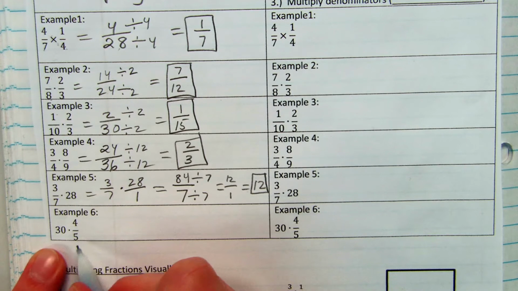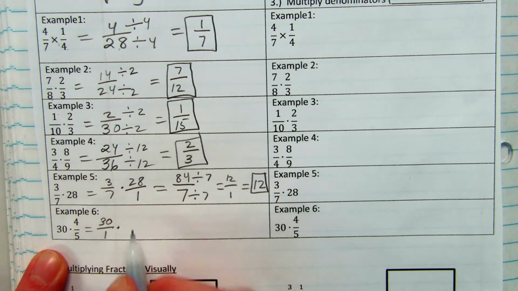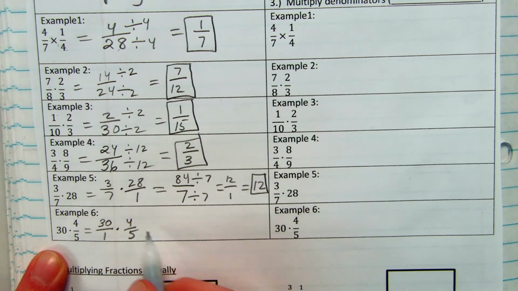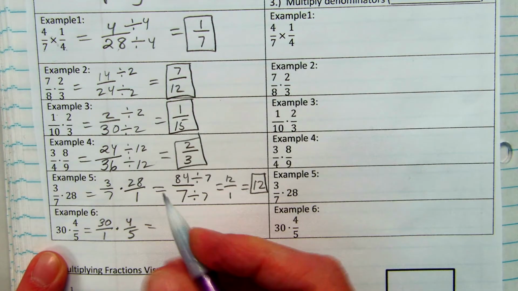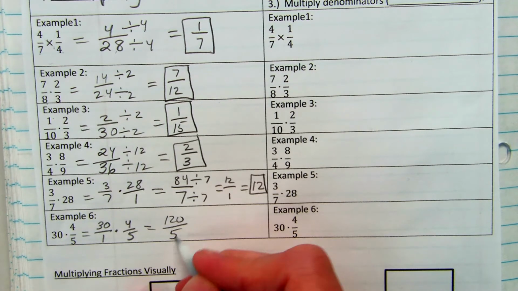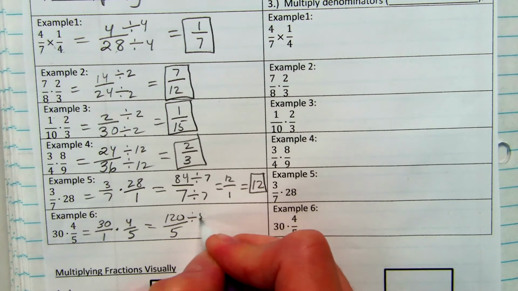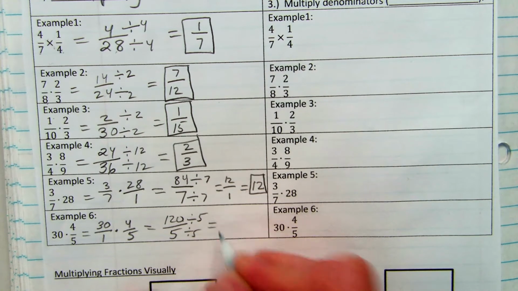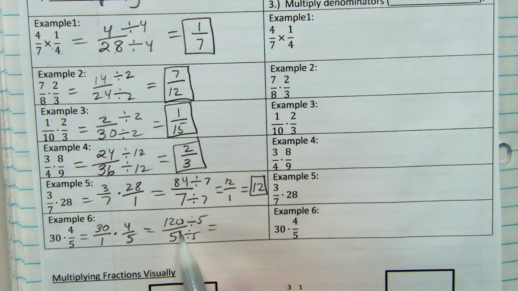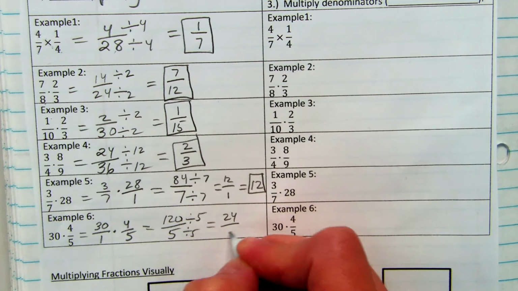All right, so on example 6, I have 30. I'm going to change it to a fraction, so I'm going to put it over 1. And then I have 4/5. So I'm going to have to take 30 times 4. It is 120. And then I have 5. And then I know that these both will divide by 5 because that ends in a 0, and that's 5. So I can divide by 5 and divide by 5. And if I don't get to use a calculator, and I'm not good at mental math, I might have to actually do long division to figure out 120 divided by 5. I'm going to just go ahead and give you that it's 24 over 1.